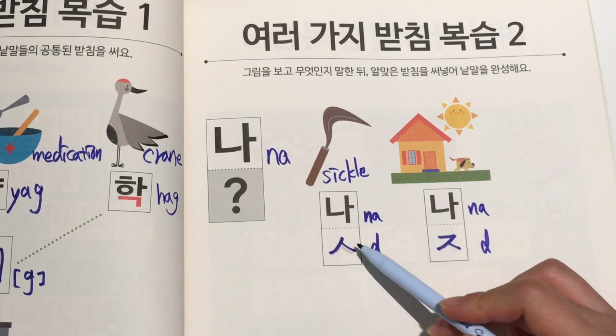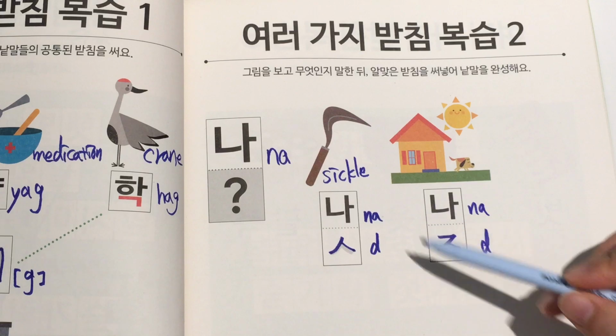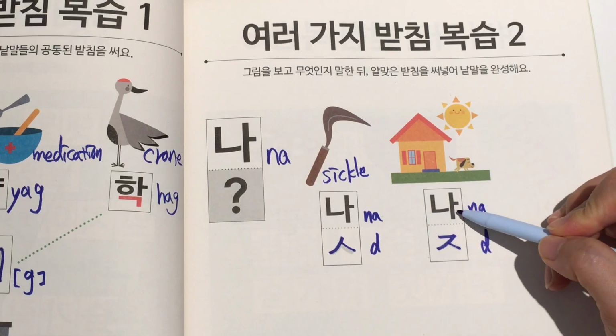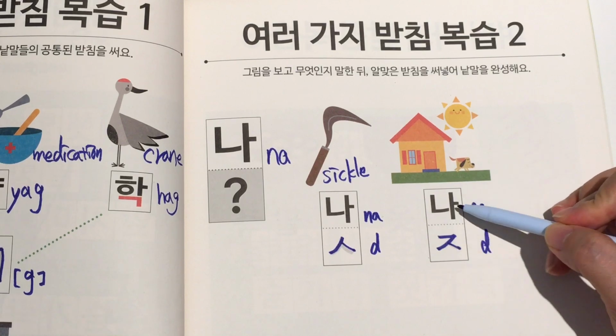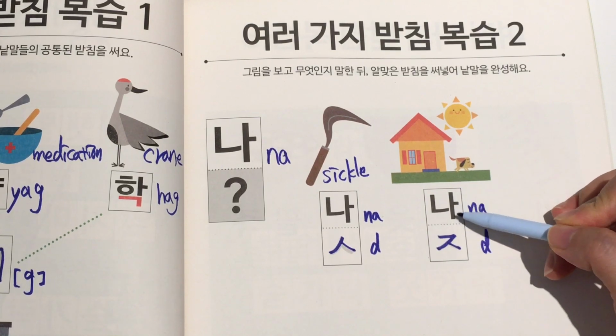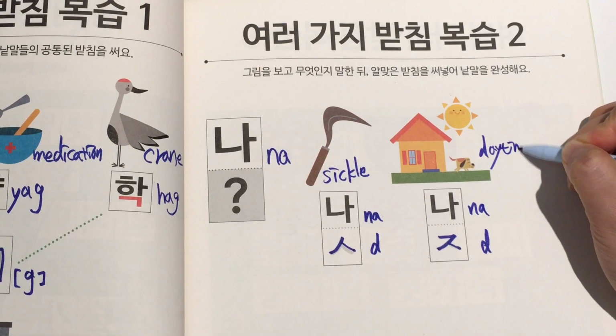So this is also nat, and this is also nat. Same pronunciation. So 나 plus ending consonant 지읒 is nat. Nat is daytime, daytime.